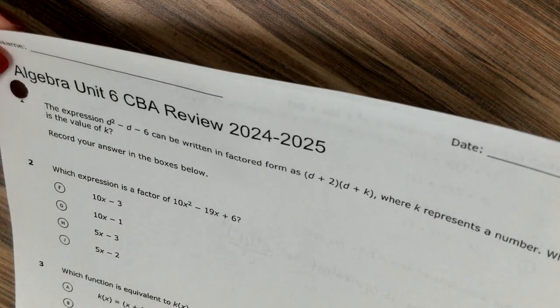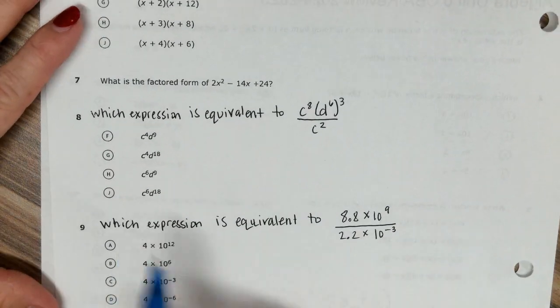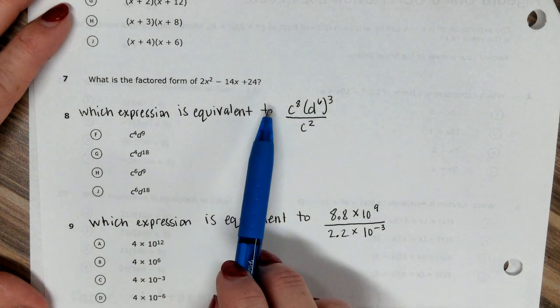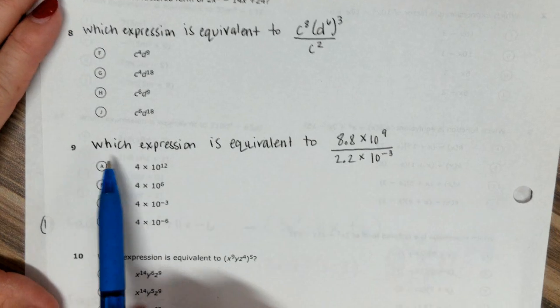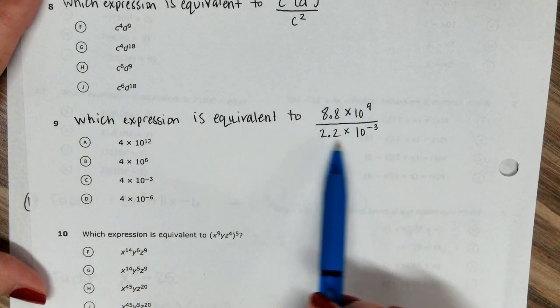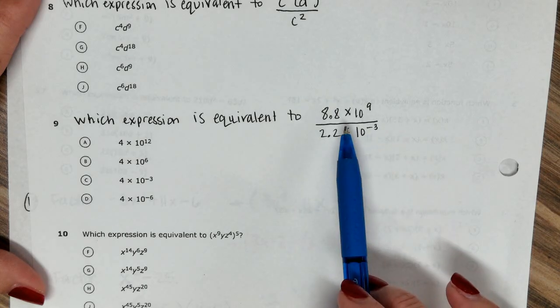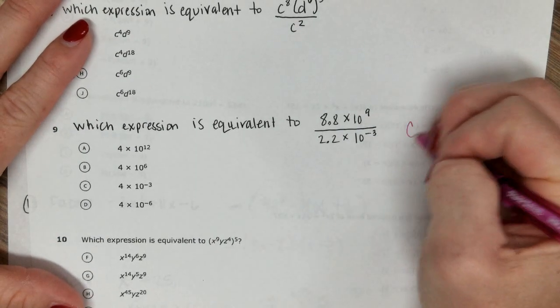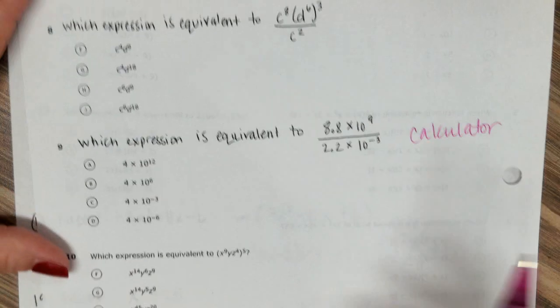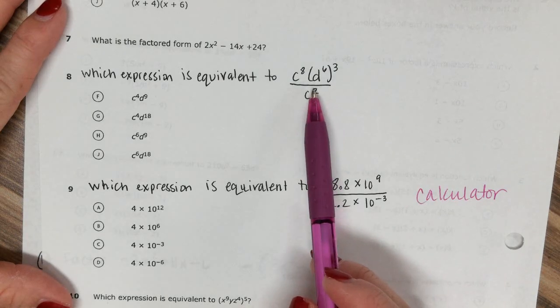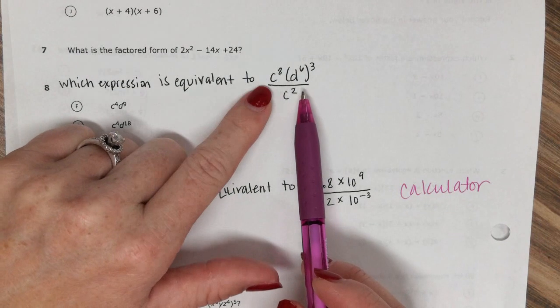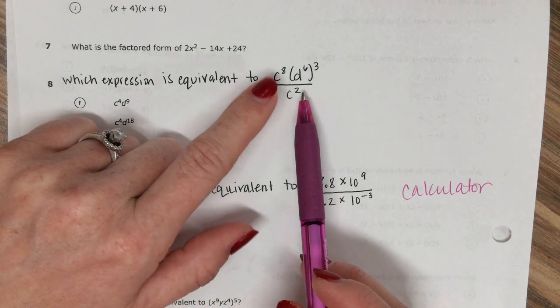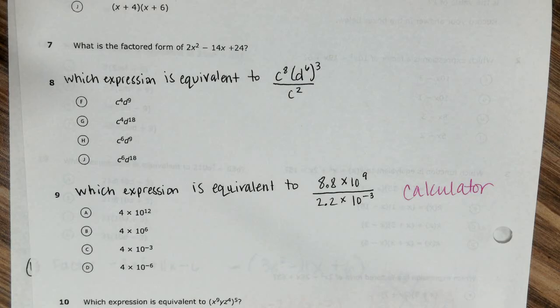Okay, the other thing I wanted to go over with y'all was, I'm not going to go over it with you, but number 9. Number 9 says which expression is equivalent to, wait, not number 9. It was number 10. Yeah, number 9. Which expression is equivalent to this? Do y'all see that that's scientific notation? What did I tell y'all about scientific notation? You don't have to use the laws of exponents. You can simply type it in your calculator. But look at number 8. That one's not going to go in your calculator, is it? This one, you're going to have to use your laws of exponents. So you'll need to get your star chart out and use those laws of exponents. Are y'all good with that?